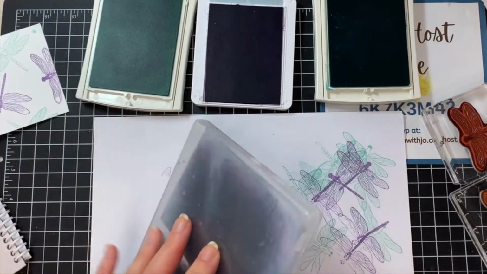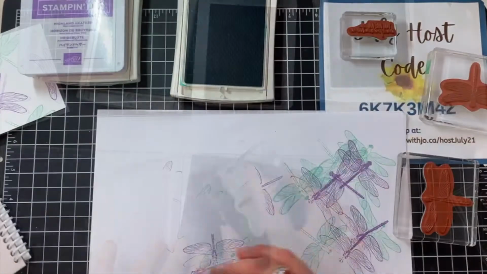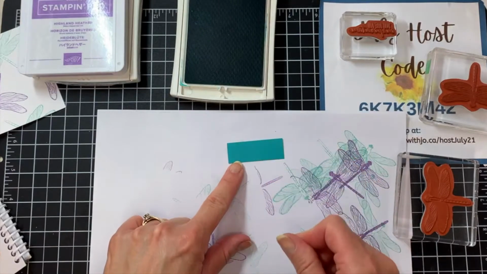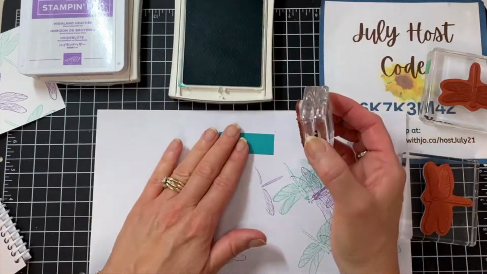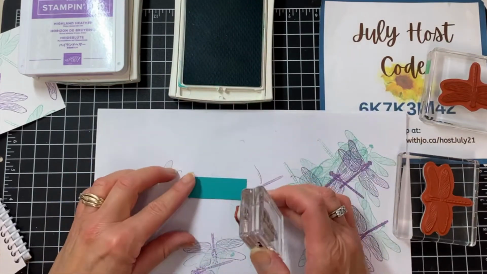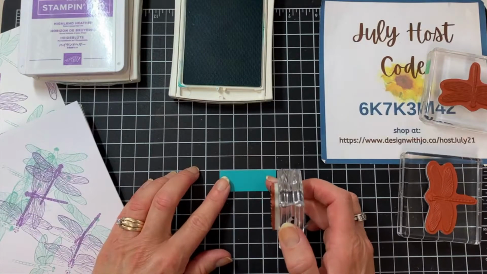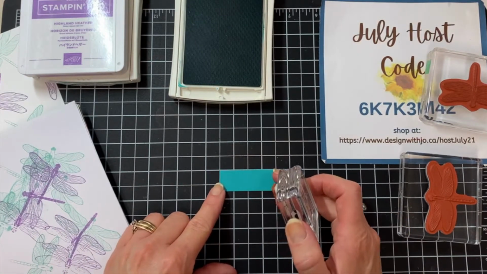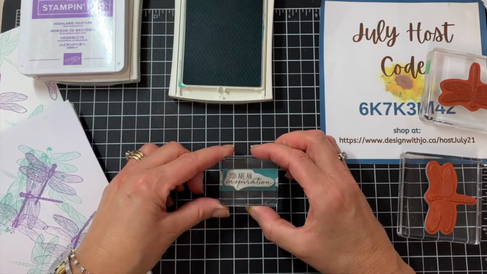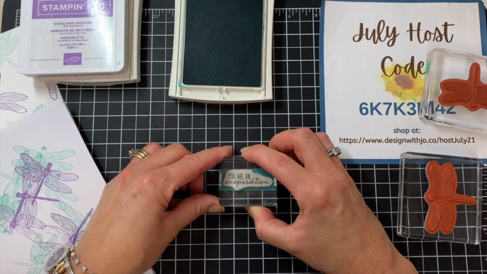I'm going to put this to the side, clean off my stamps because we're going to go into a different color. I'm going to pull in this little piece of Bermuda Bay, and I'm going to ink up my words, and I'm going to try and get them as straight as possible. Now, because that's all going onto my piece, if I go here, I know that it's fairly straight, and I also think that my words are pretty straight. I'm trying so that my head is not in the camera, so there we go.